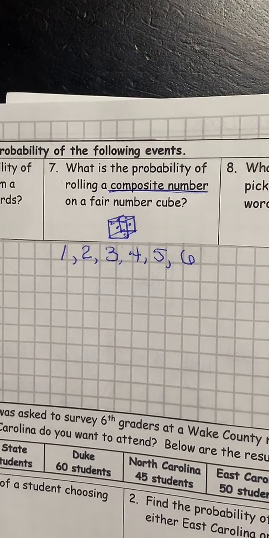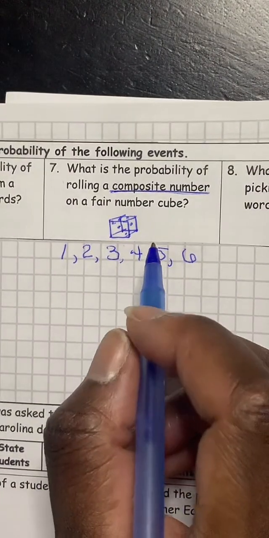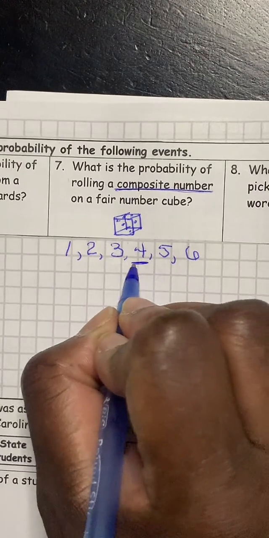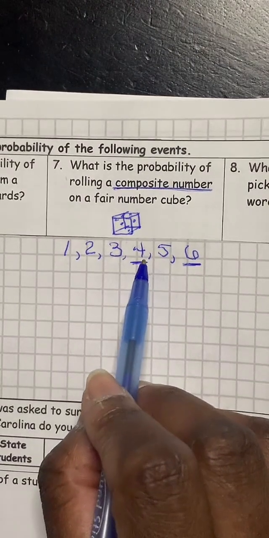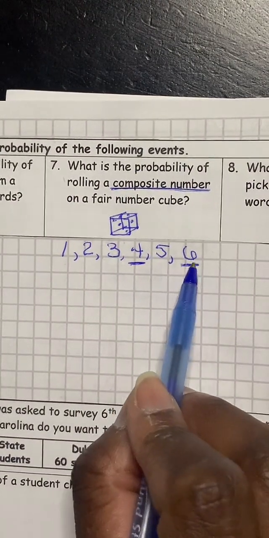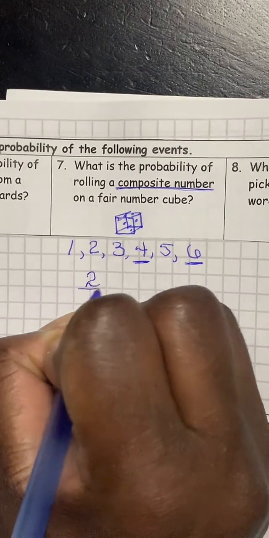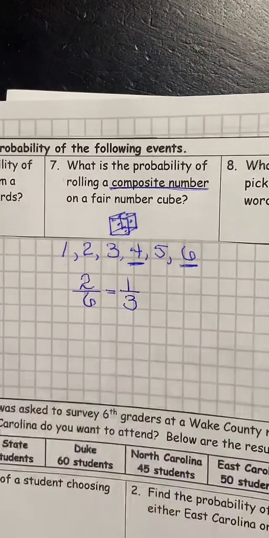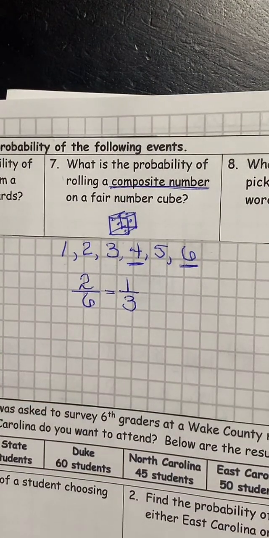So when it comes down to those composite numbers, we're dealing with, yes, 2 out of 6. Because the 2 composite numbers are 4 and 6. Because we got 1 times 4 and 2 times 2. In order for me to get a 6, that's 1 times 6 and 2 times 3. So I'm looking at 2 out of the 6, which reduced will give me 1/3. Okay, we're doing good.